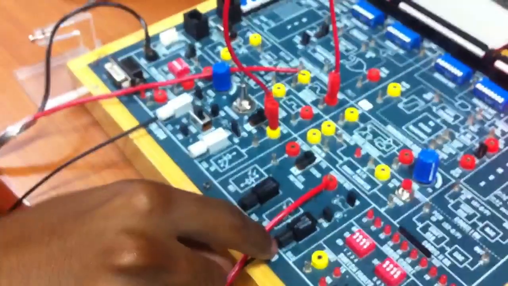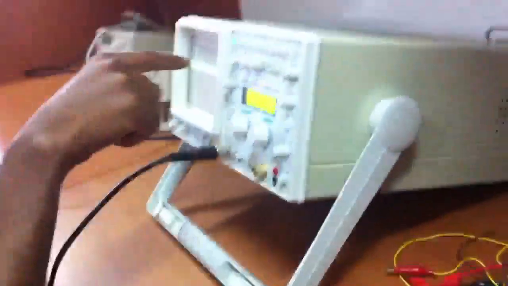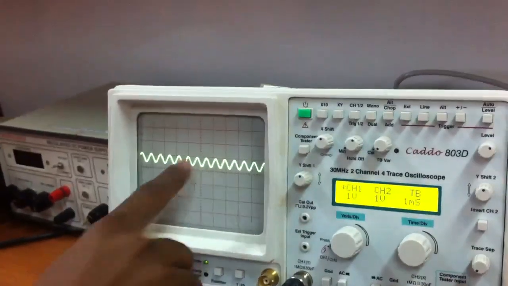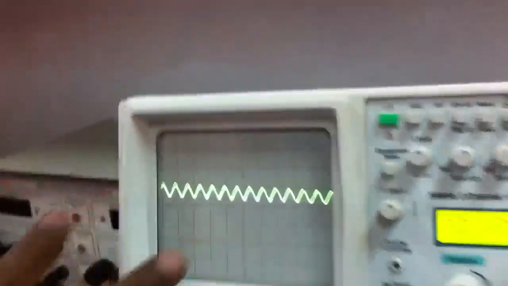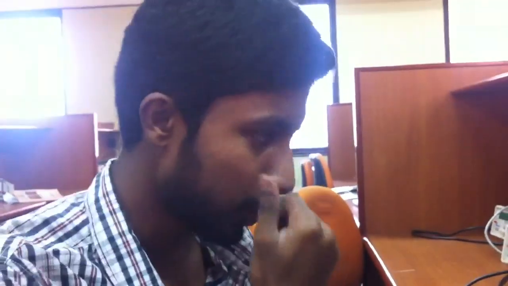So we've given the input here, and you want to see if you can get the output. You take the analog output and give it to the CRO, and this is the signal you get. The 2 volts peak-to-peak has become around 0.8 volts peak-to-peak. So now your loss: V1 is 2 volts, V2 is 0.8 volts. So 10 log V1 by V2 will give you the loss in dB. Fine, that's your loss.